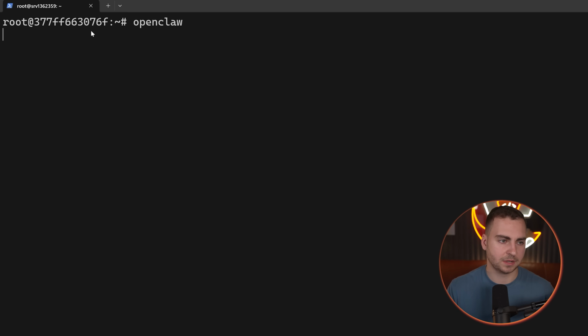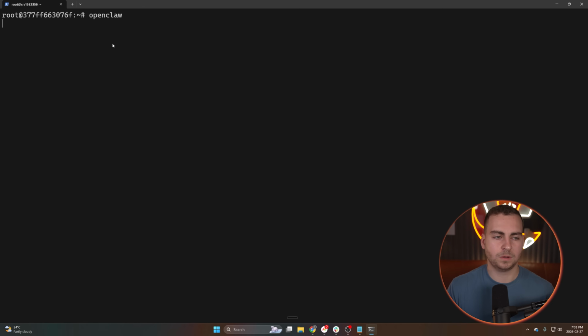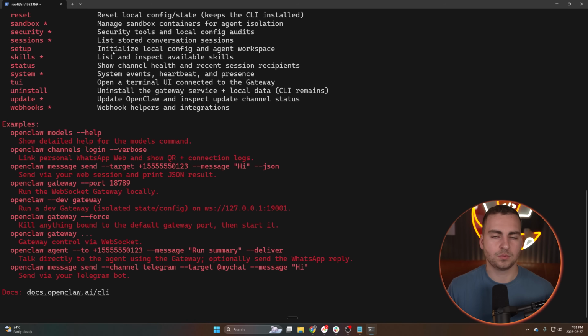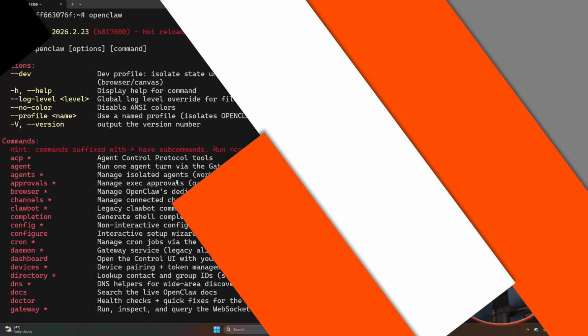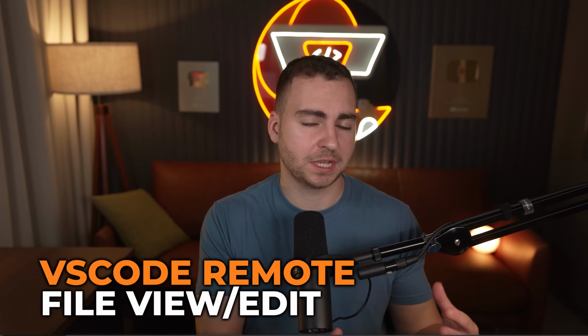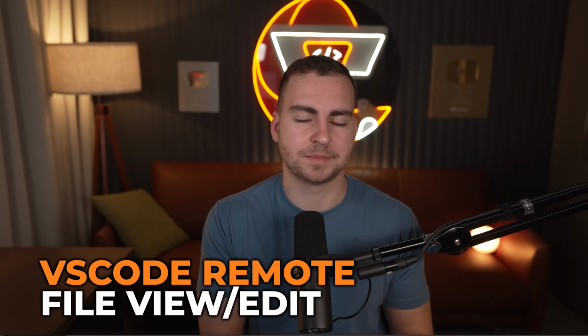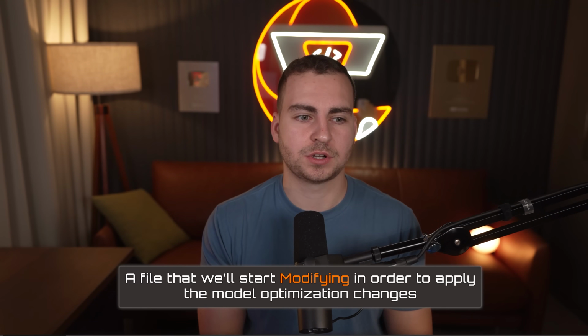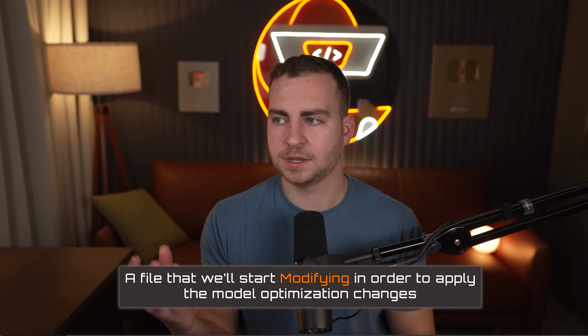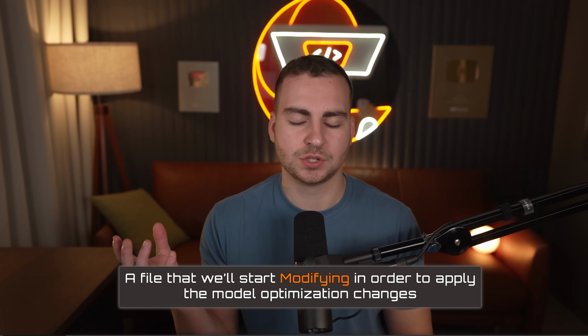So let's wait for a second. It should start running, and this will allow us now to run the commands that we need in order to make some of the configurations and changes. Okay, so now that we're inside of the server, you understand how you can run the OpenClaw command and change something from here. What we need to find is the openclaw.json file, which is a file that we're going to start modifying in order to apply some of the model optimization changes we're going to make.